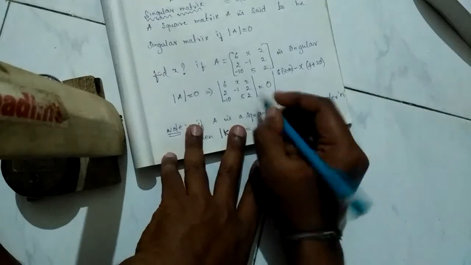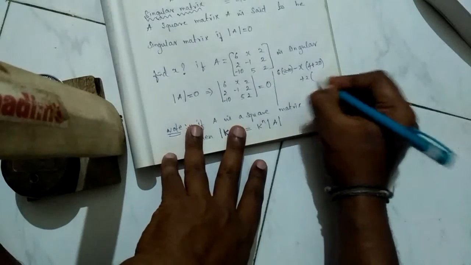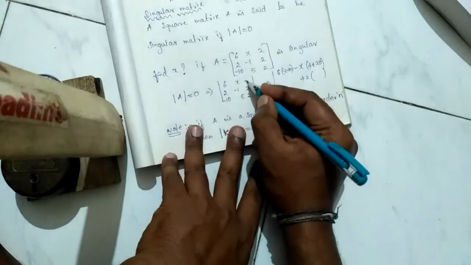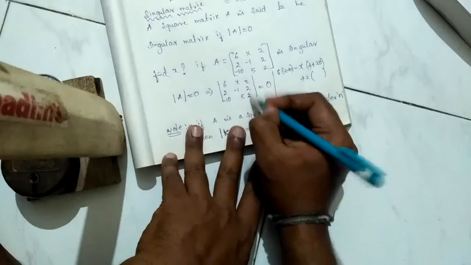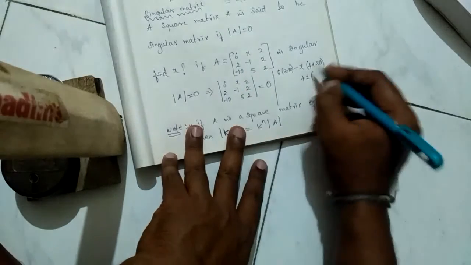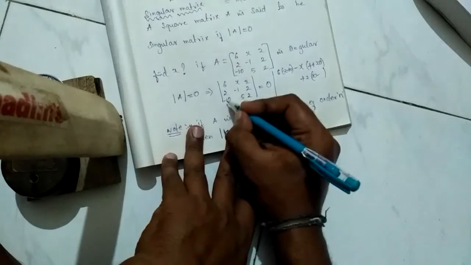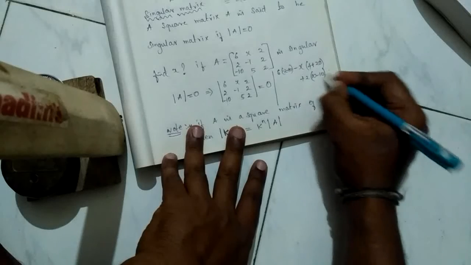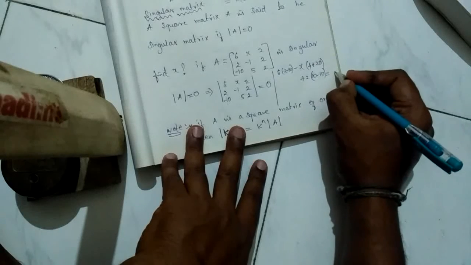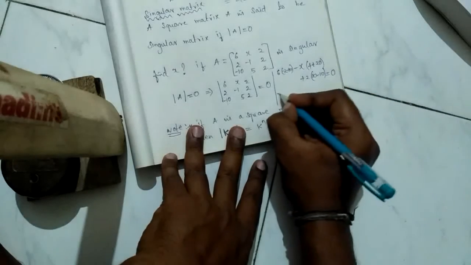Okay, and then for the last element plus 2, the last element present in this column and this row. Now cross multiply, 10 minus of these two multiplication is plus 10. Okay, so which is equal to 0 as they have given.